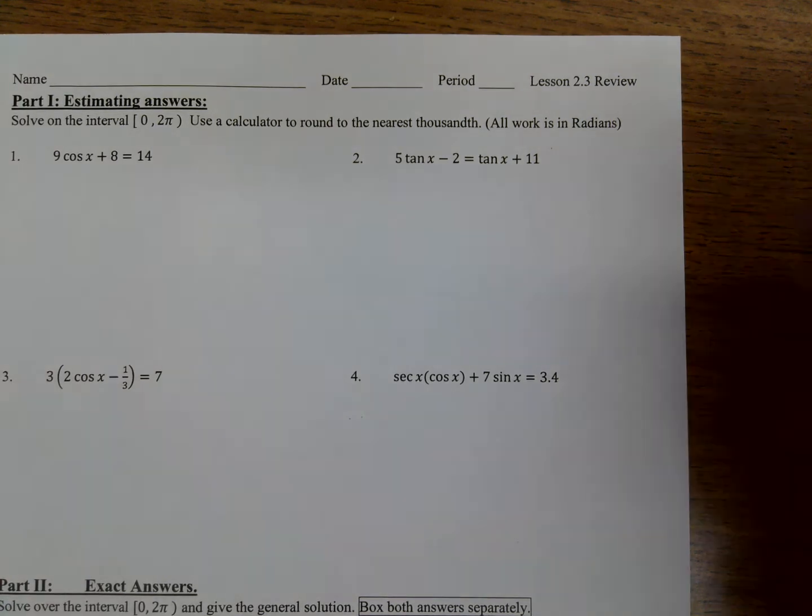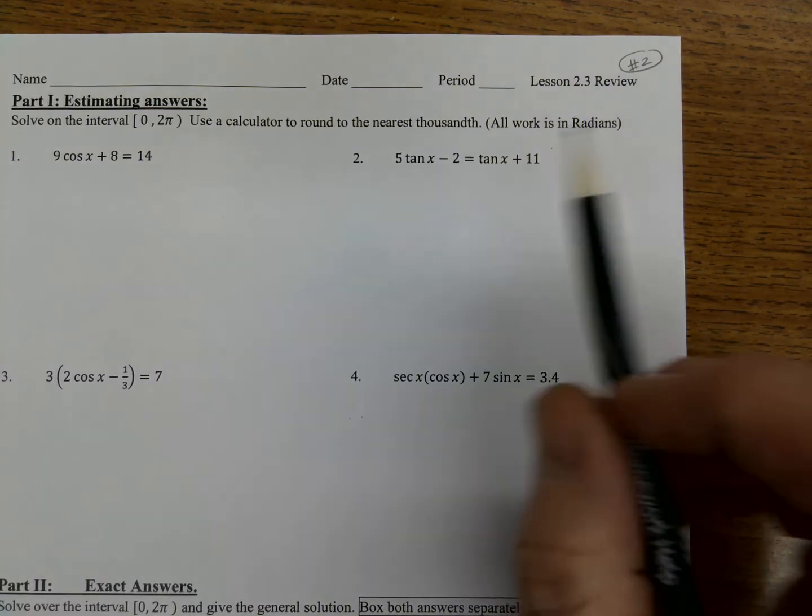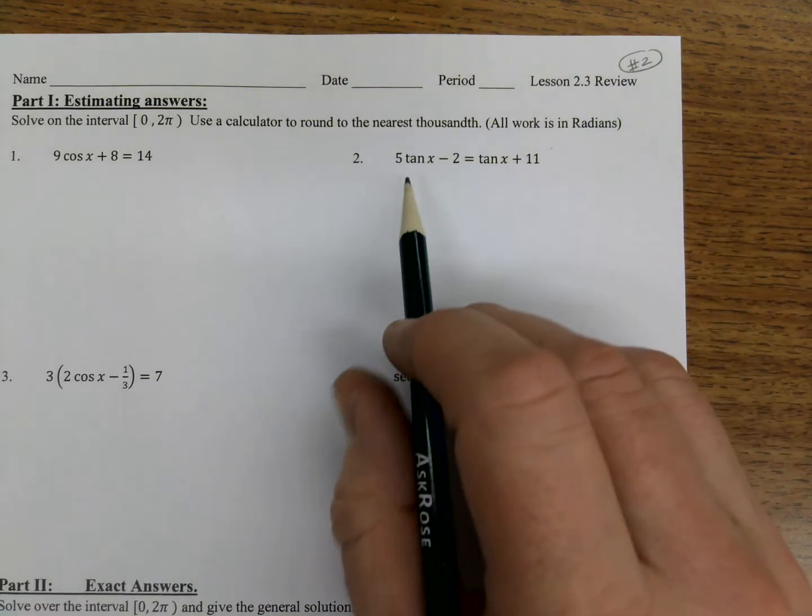All right, this is Mr. Crozier. This is review sheet number 2, and I wanted to give you some help on the problems here. I'm going to do some of these even problems here on the front page.